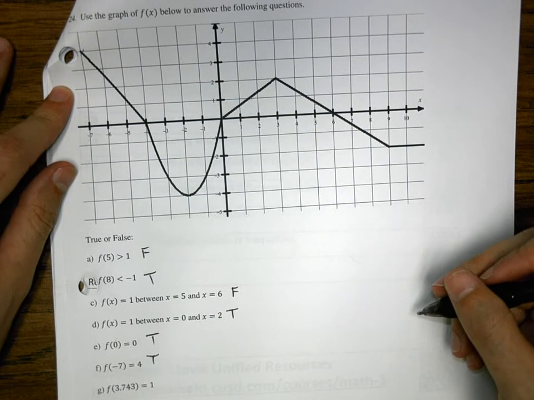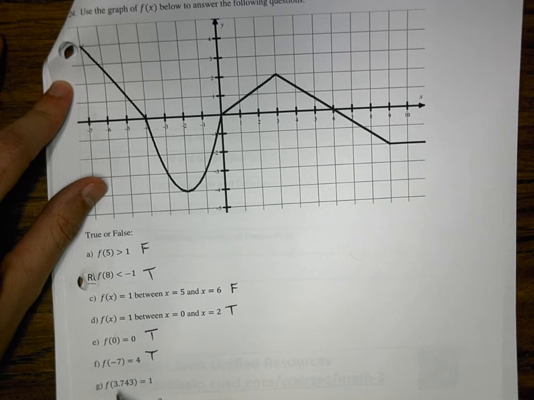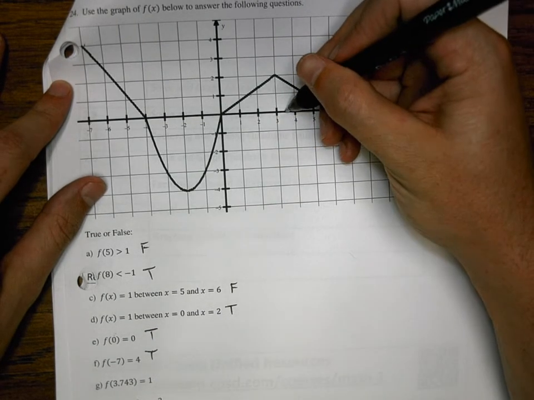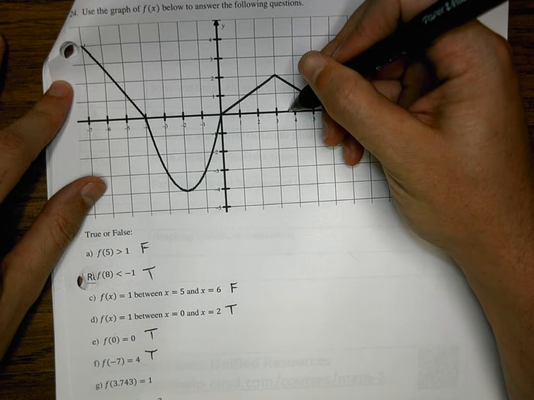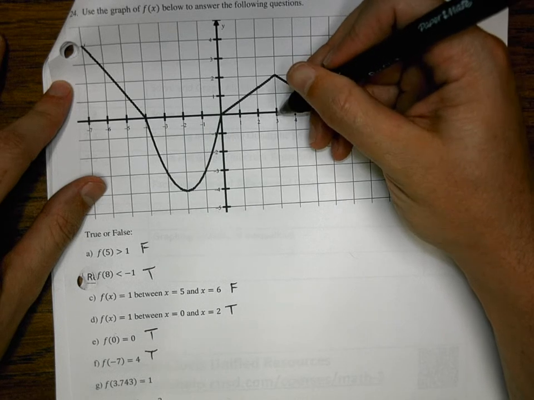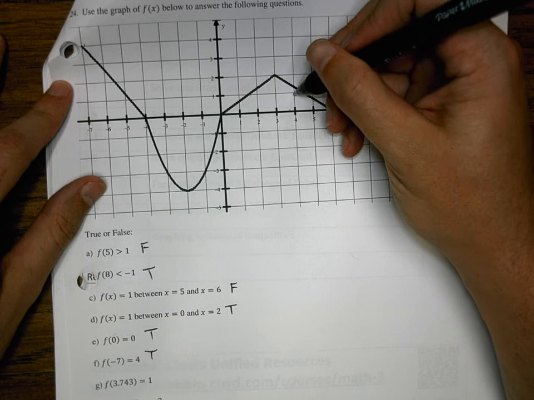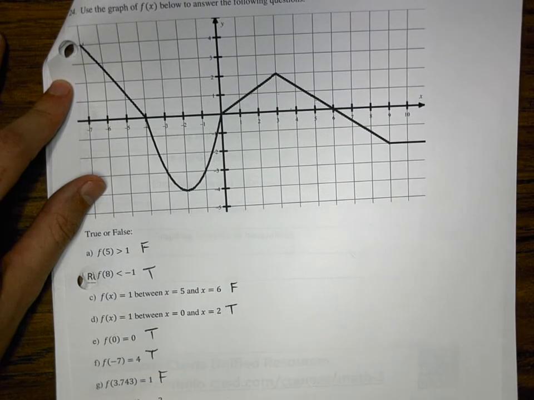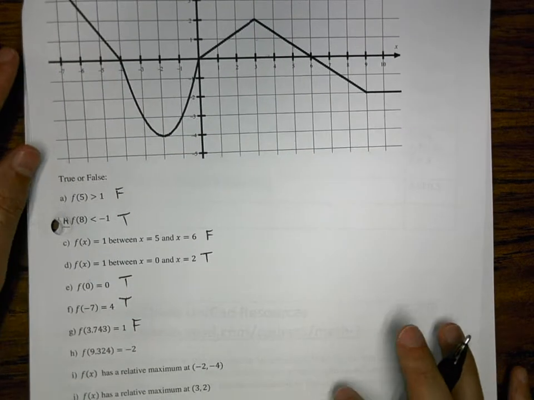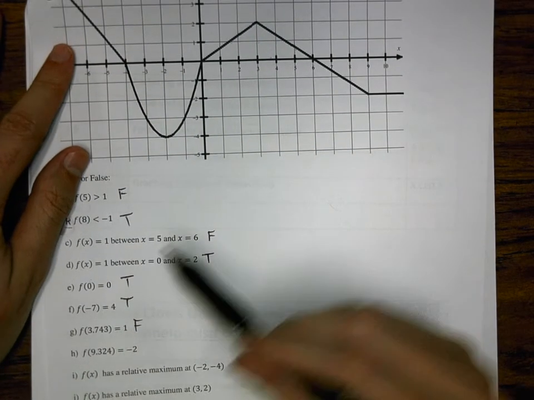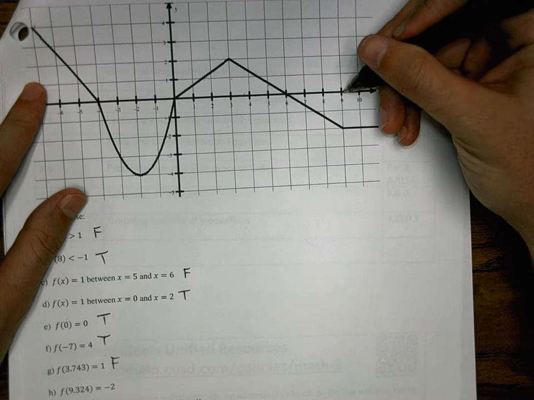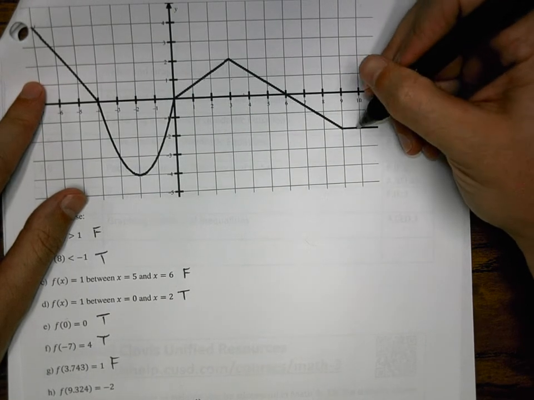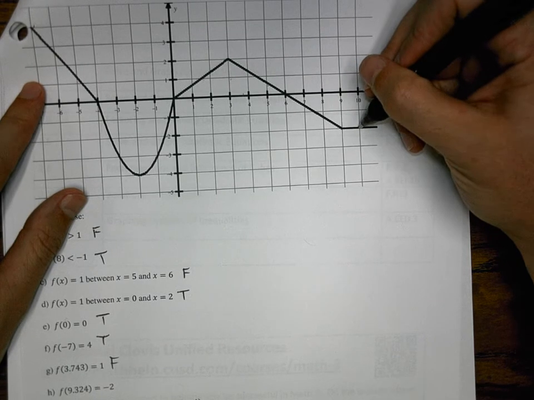F of 3.743. So 3.743 would be somewhere right here. But look between 3 and 4. Between 3 and 4, it never actually crosses 1. So there's no way it could equal 1. That's false. At 9.32, let's just go to 9. 9 is right here. Between 9 and 10, our graph is at negative 2. It's actually negative 2 the entire time between 9 and 10, including 9.3. True.